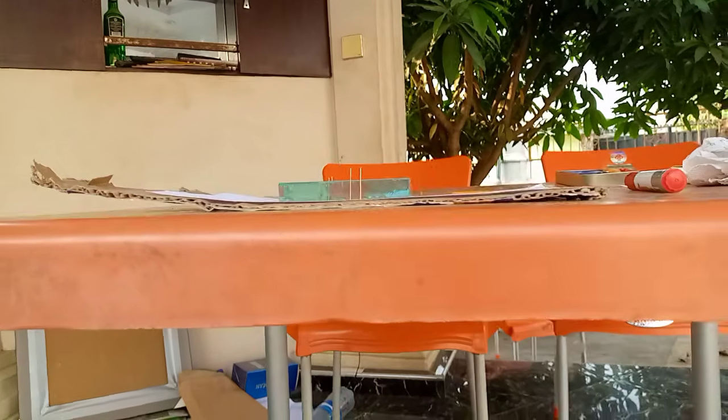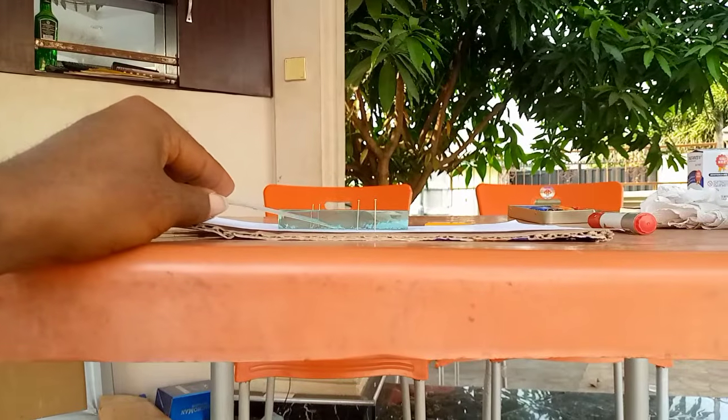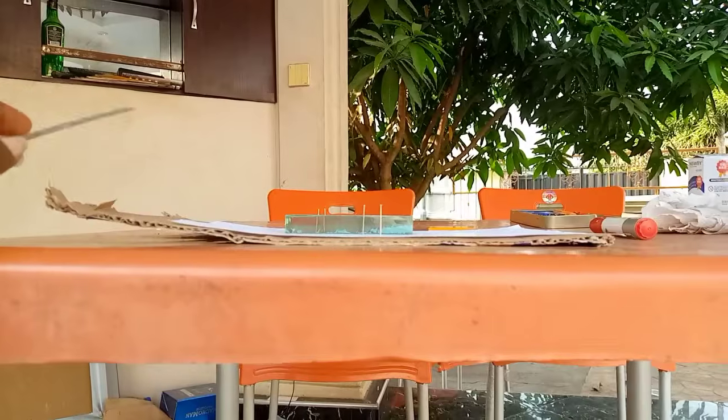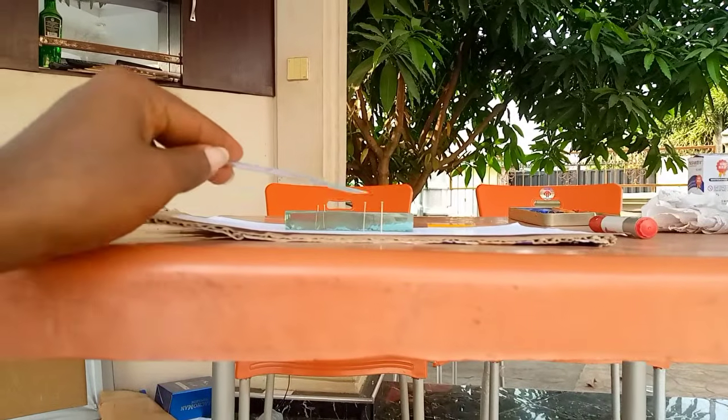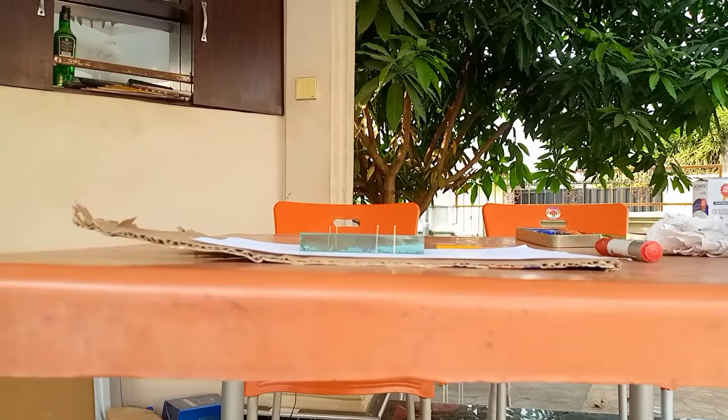If I move again, you will notice that the images of the pin through the glass block, this face, you can now see them. In fact, you are seeing 4 pins, 2 images and 2 objects. This position is wrong. If you're standing here and you are viewing, you can never block the pin.